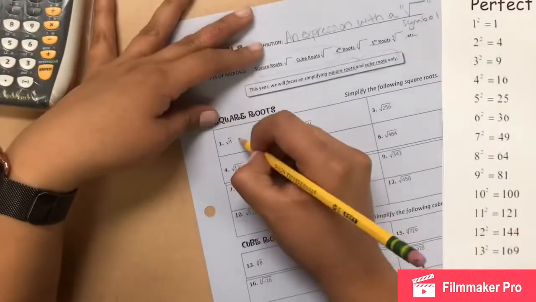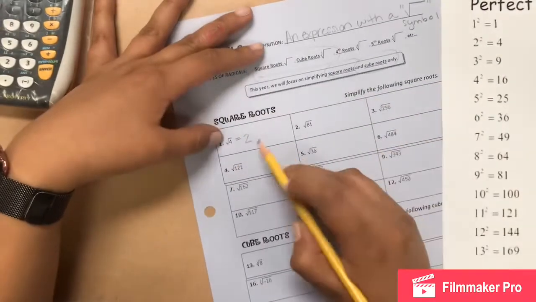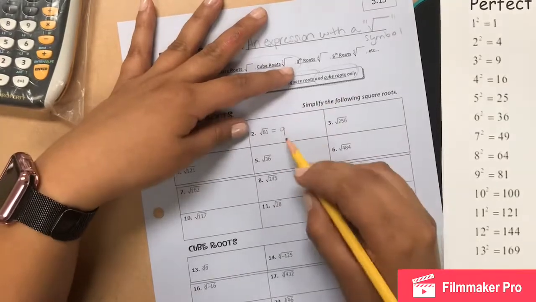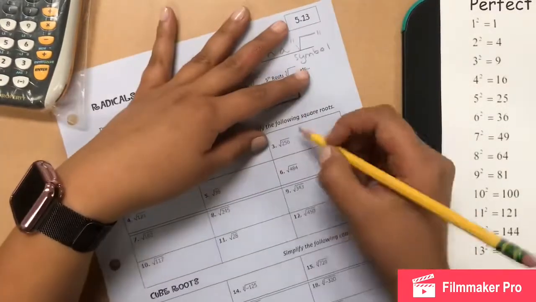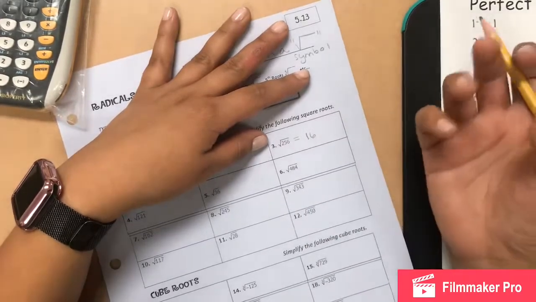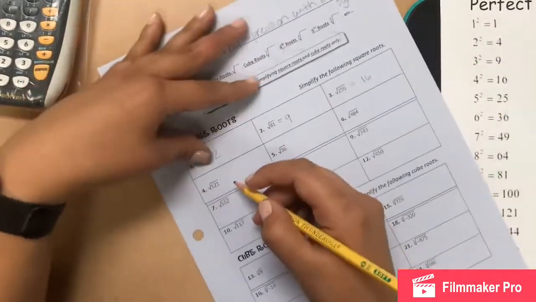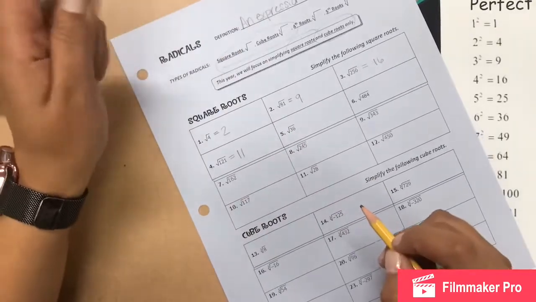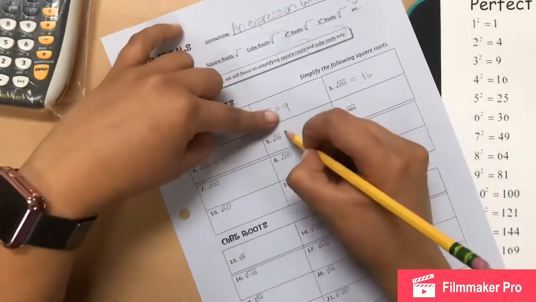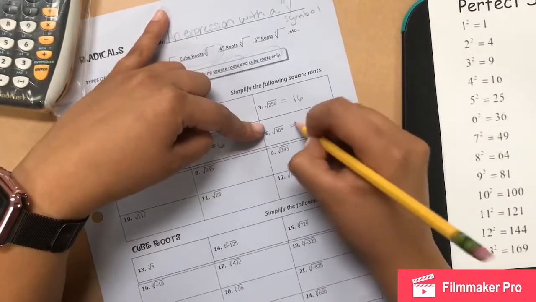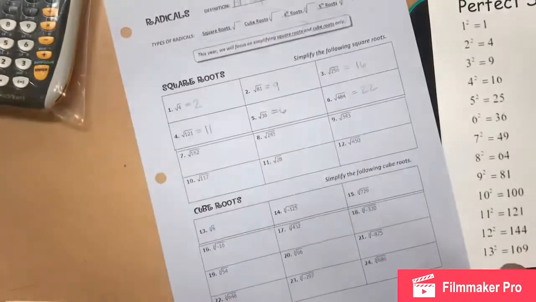So the square root of 4 is 2, because 2 times 2 is 4. The square root of 81 is 9, because 9 times 9 is 81. The square root of 256 is 16, because 16 times 16 is 256. The square root of 121 is 11, because 11 times 11 is 121. The square root of 36 is 6, and the square root of 484 is 22. So these are considered perfect squares.